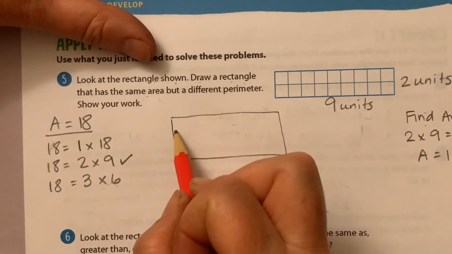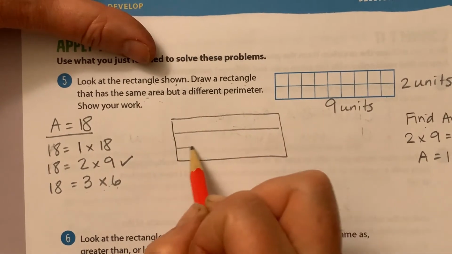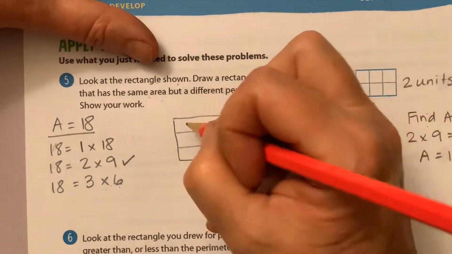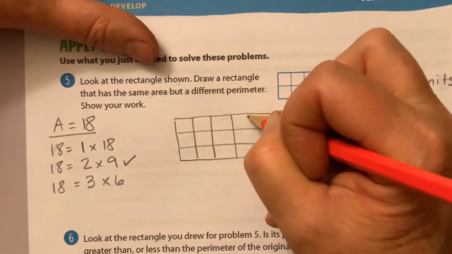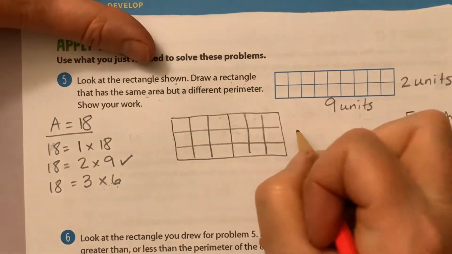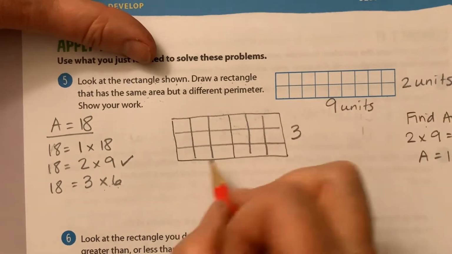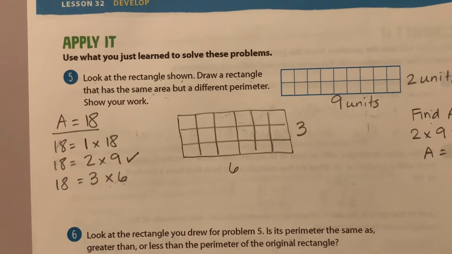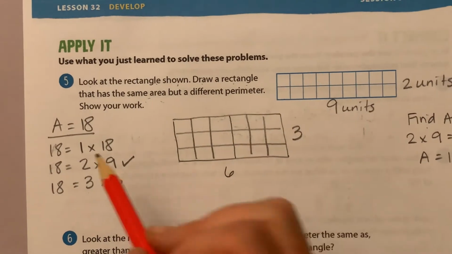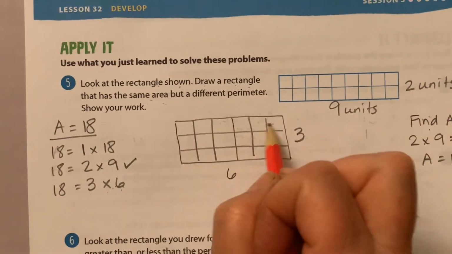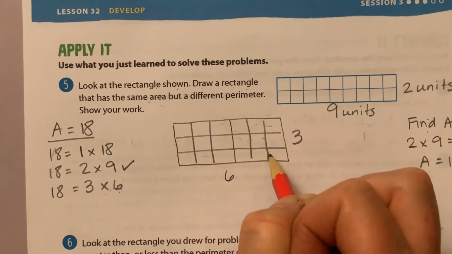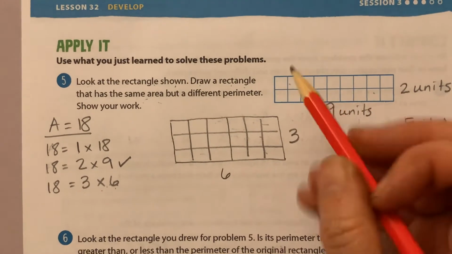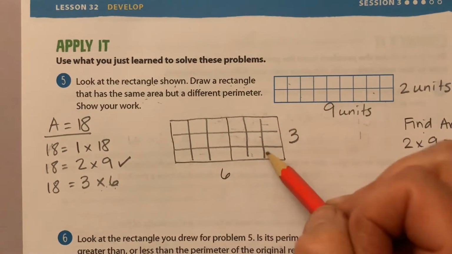Now I have to cut things in thirds. Just do the best that you can. Okay, and this one's got to be 6. Okay, there we go. So now I have 3 as one of my lengths and 6 as my other one. Now, what is the perimeter? We've got to now check. Our areas are the same, right? If I counted all my squares, how many would I get? 18. Now we have to make sure that they have different perimeters.